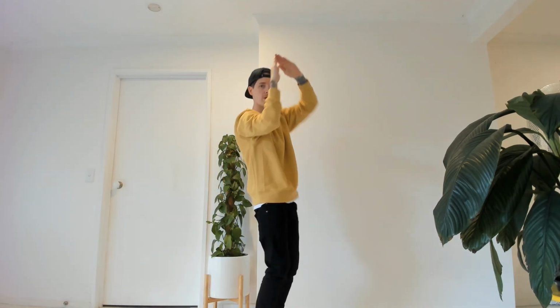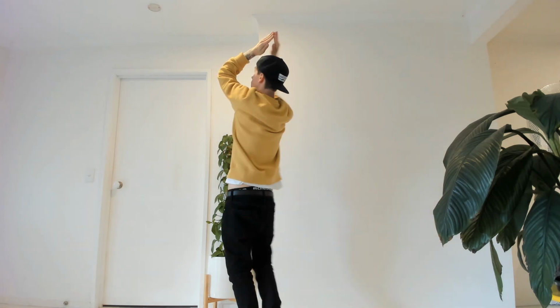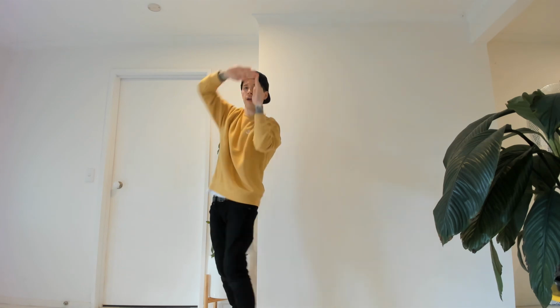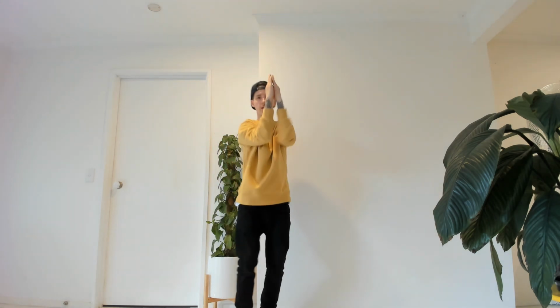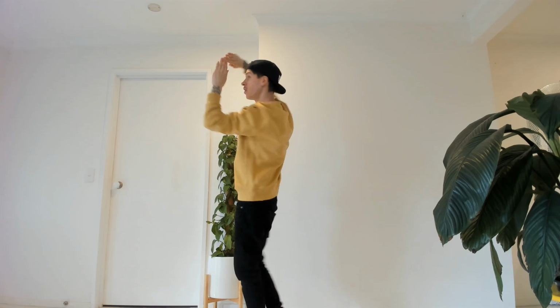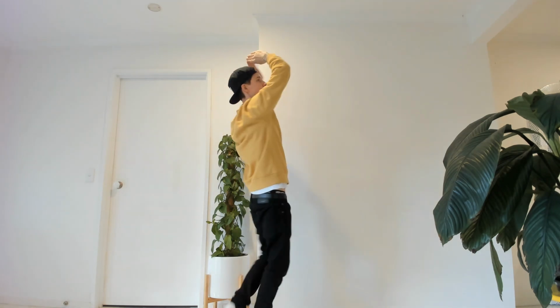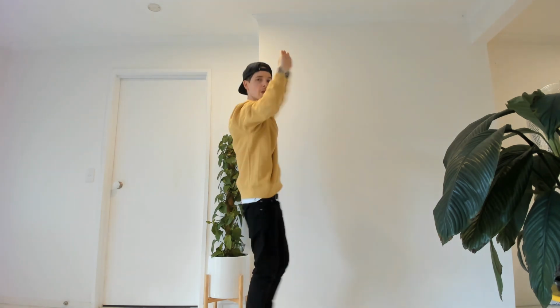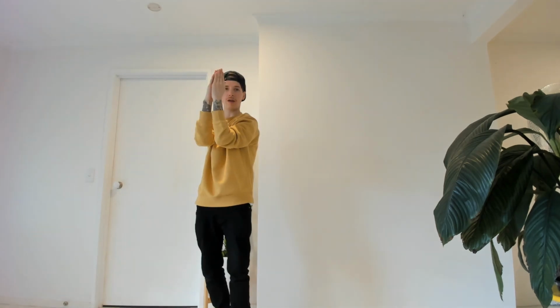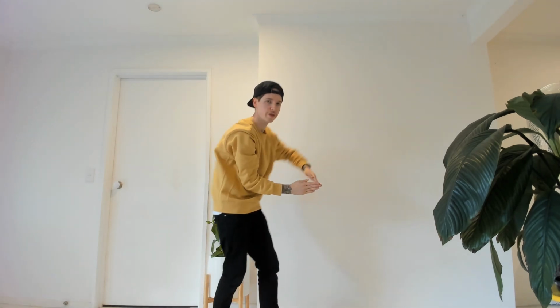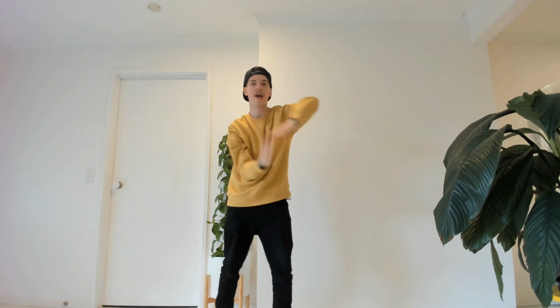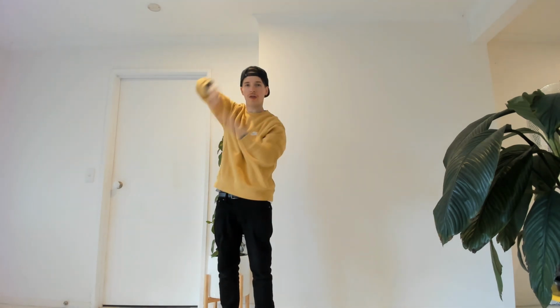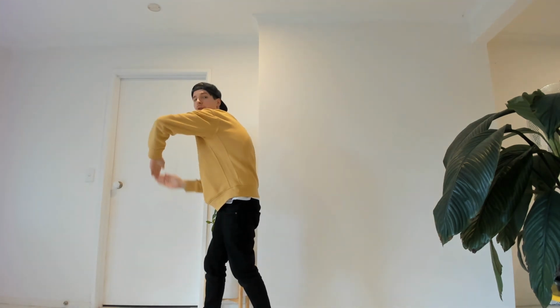So like 1, 2, boom. Or we can go up and all the way back down, right? So turn 1, back down. Okay. So just using these folding concepts, we can add lots of cool dimensions with our tuts, right?